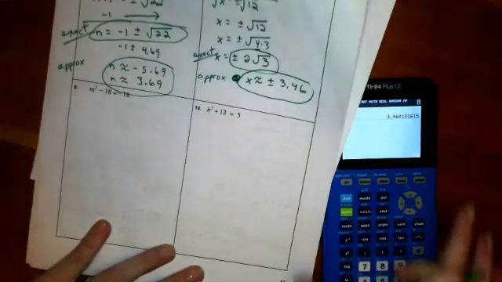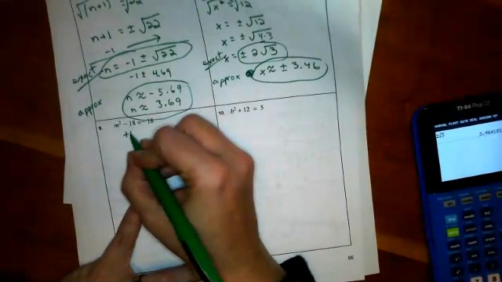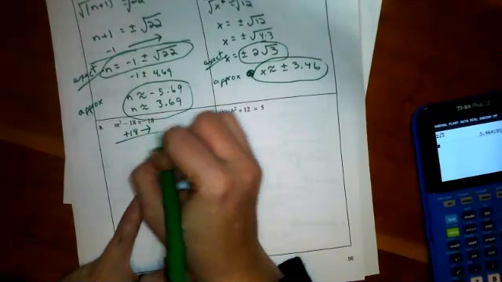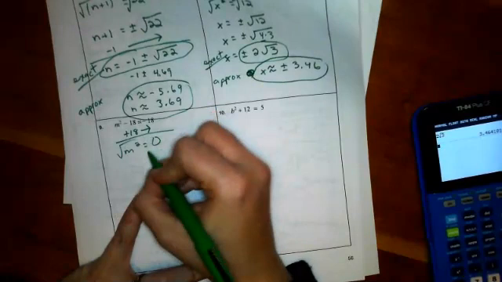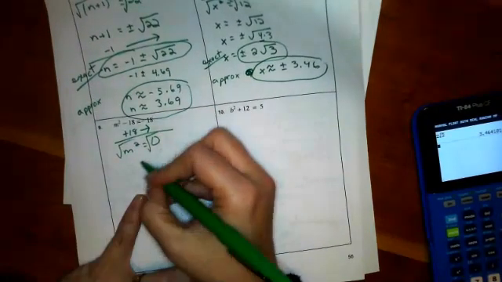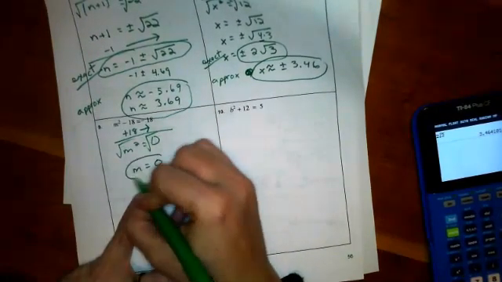Let's look at number 9. M squared minus 18 equals -18. I'm going to add 18 to both sides. M squared equals, what is that, 0? Take the square root. You know that the square root of 0 is just going to be 0. There's not a positive or a negative. We have one answer.